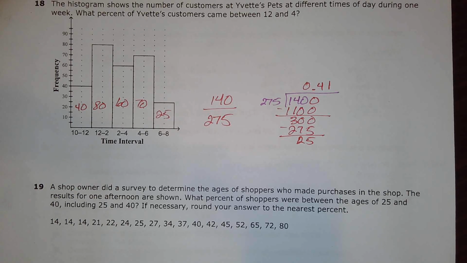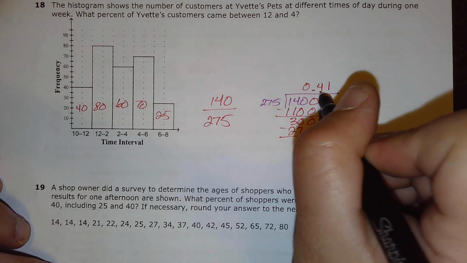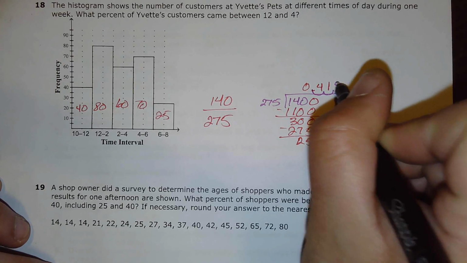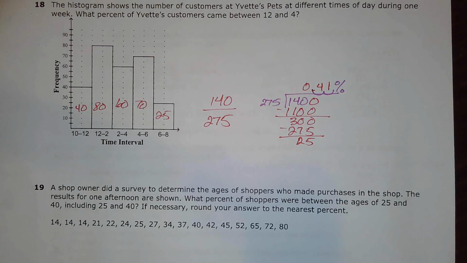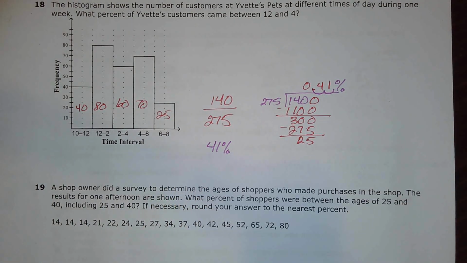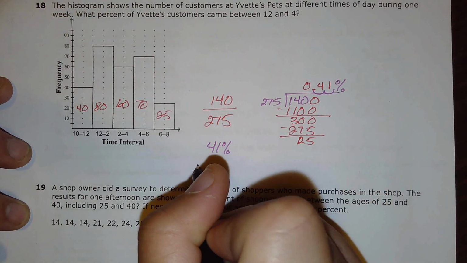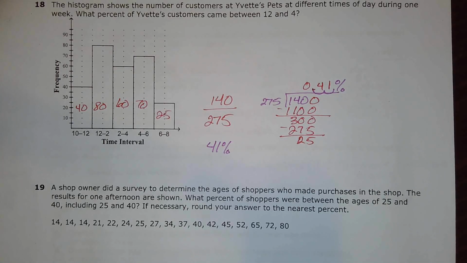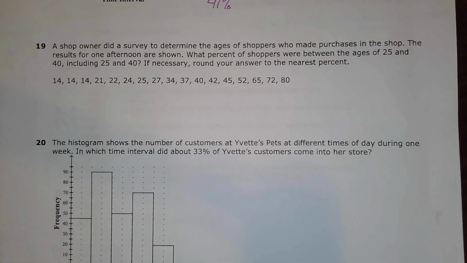But we're looking for a percentage here. So let's turn this into a percent. What percent of Yvette's customers are coming in? It's about 41% of her customers coming in between those particular hours, okay? So that one's not super hard. You just got to know what to do there.